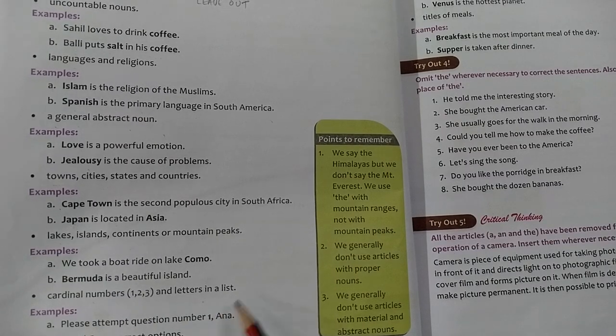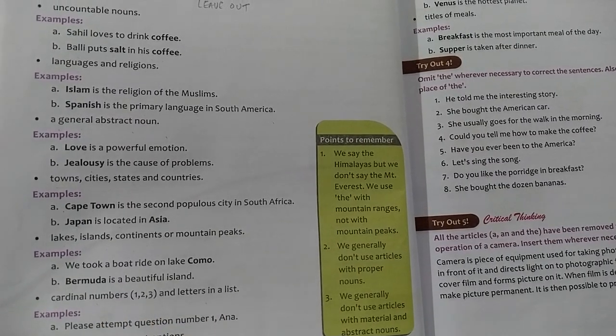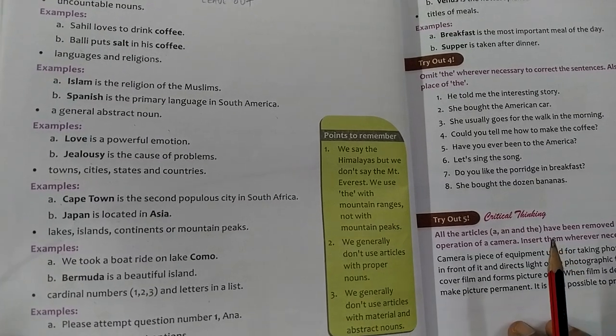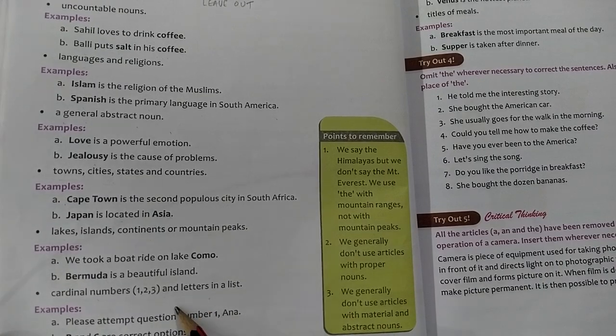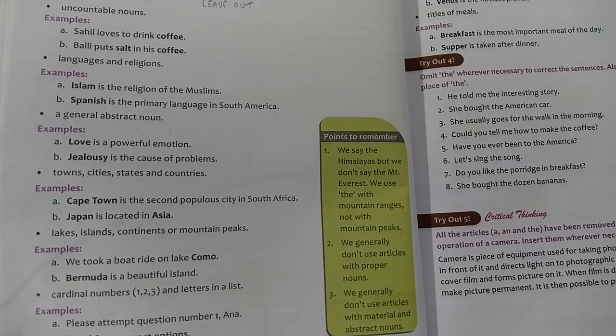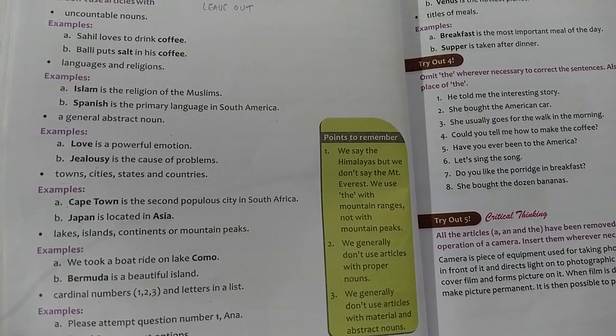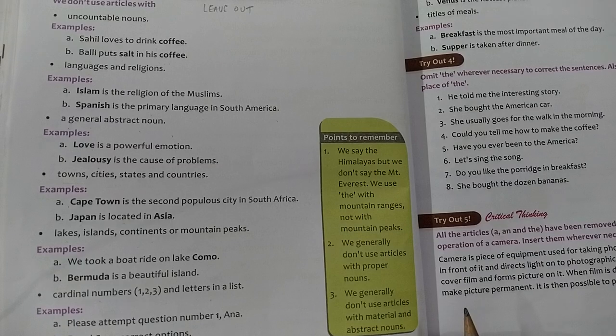Before letters in a list also we will not use. Cardinal numbers are 1, 2, 3. But ordinal numbers we use "the" with. Ordinal numbers are first, second, third. Cardinal numbers are 1, 2, 3. So that is the difference. And letters in a list: A, B, C are correct options. "The A, B, C" is wrong. So there are no articles before letters in a list also.